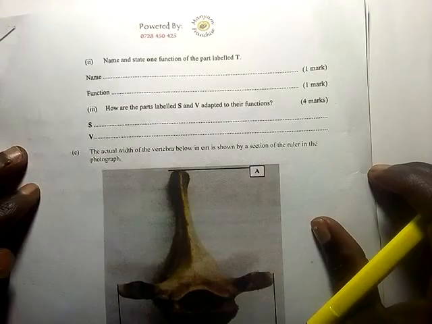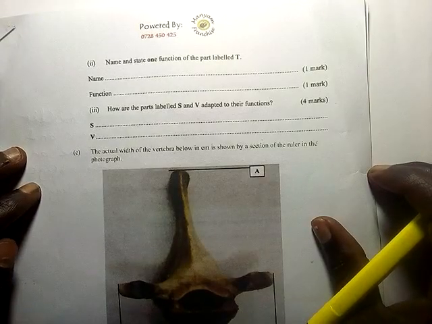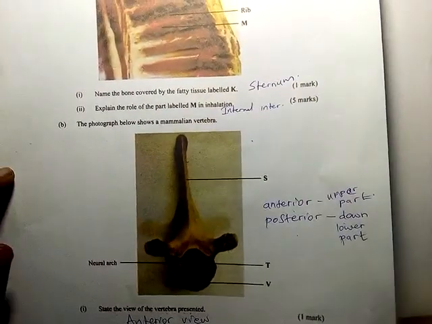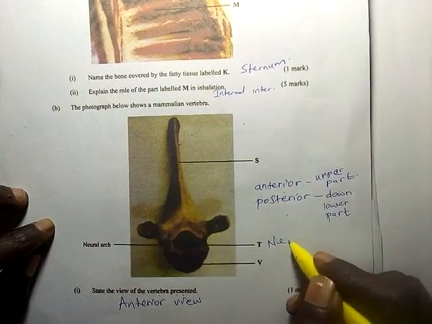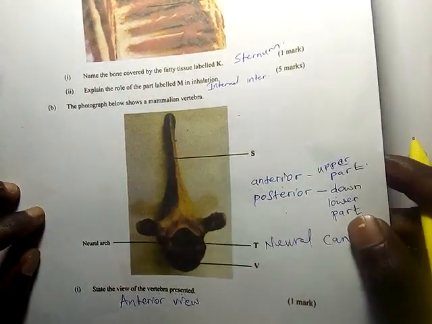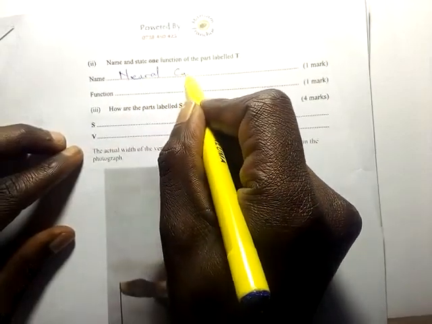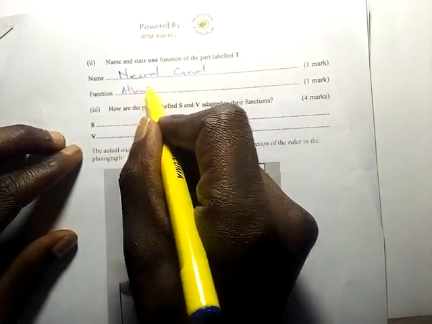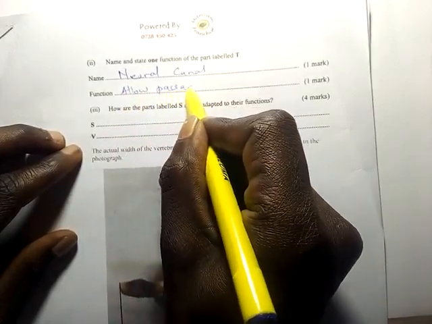Then Roman 2, you are told name and state one function of the part labeled T. Part labeled T is the neural canal. It is pointing the center, the neural canal. Now you say name, this is the neural canal, and therefore this allows for the passage of the spinal cord.